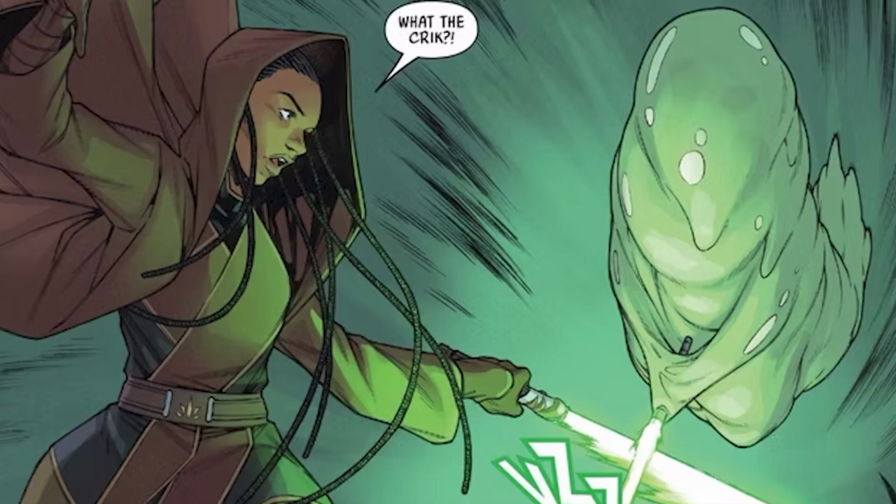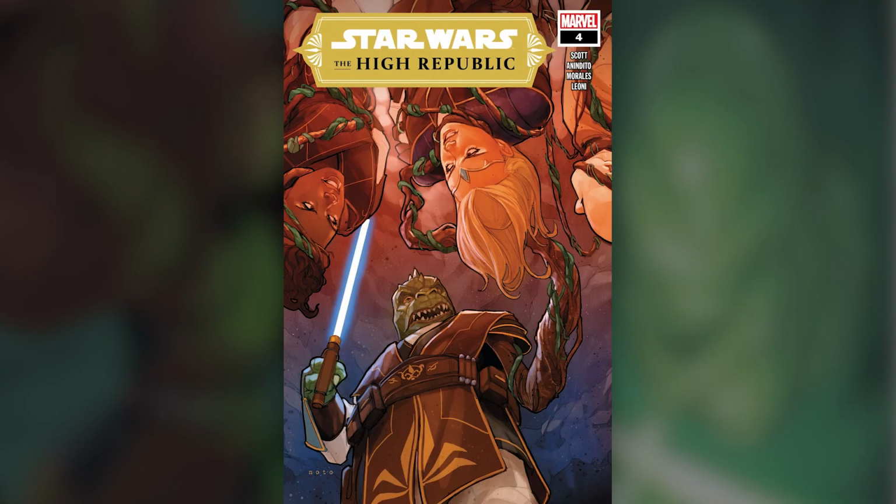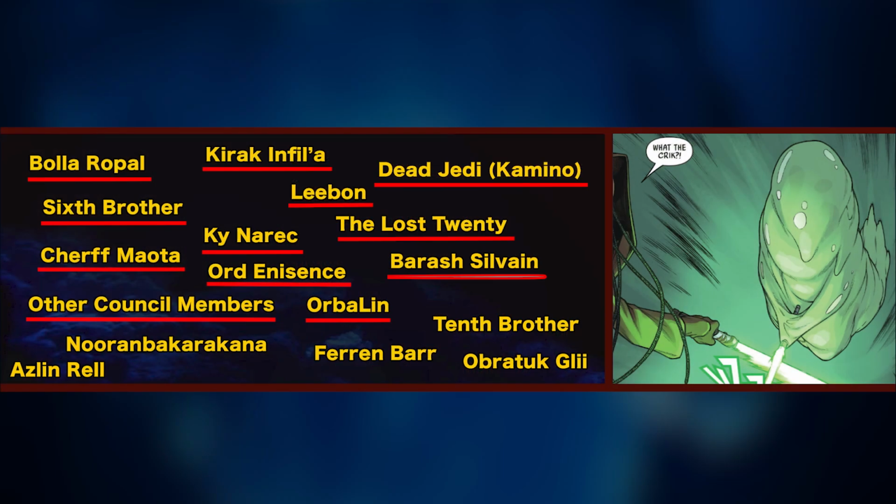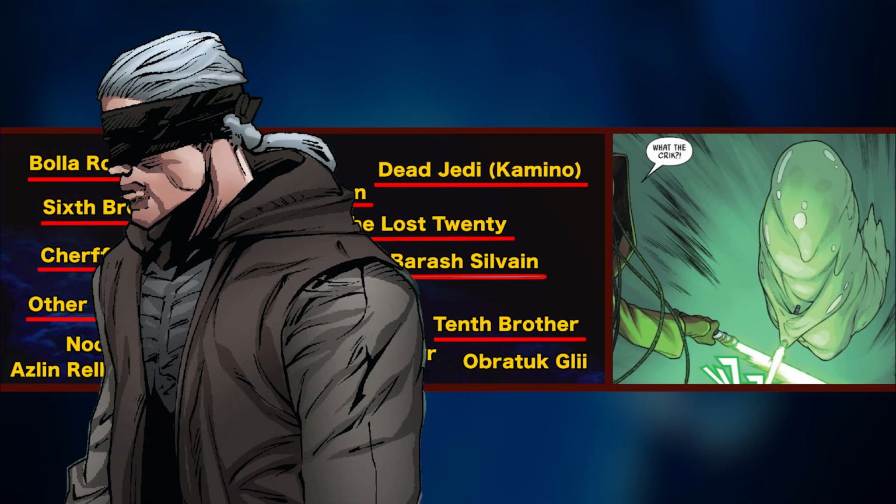He first appeared in the High Republic 4 comic in 2021. Now there's the 10th Brother, Proset Dibs. He was a Mirialan Jedi.